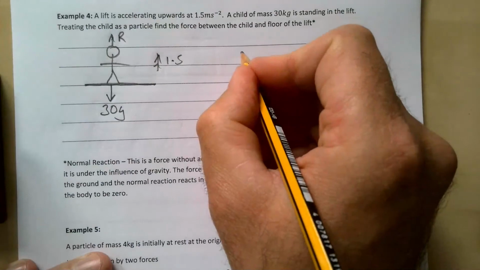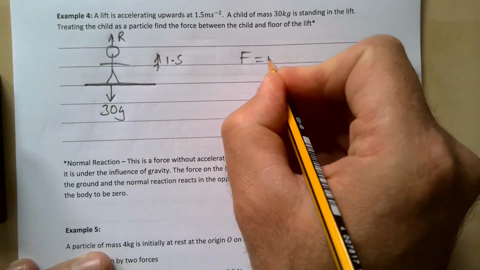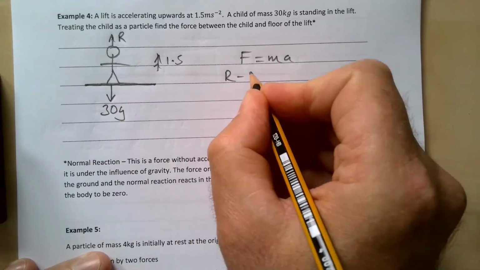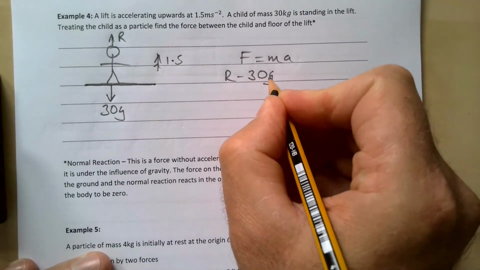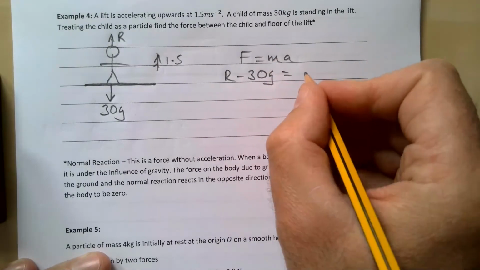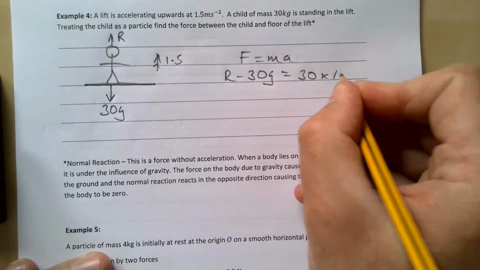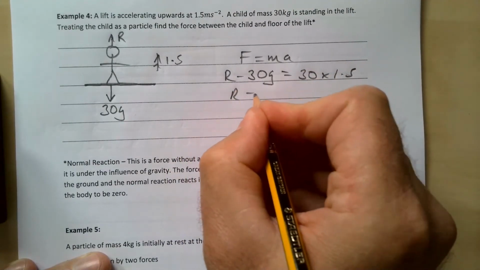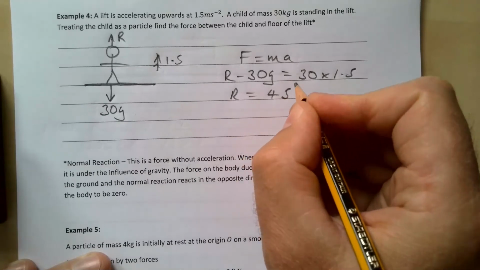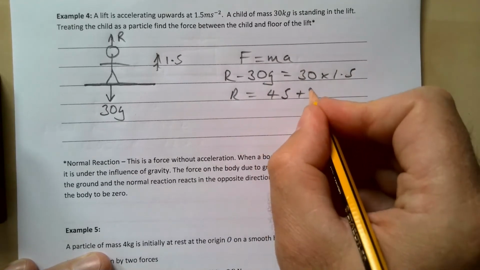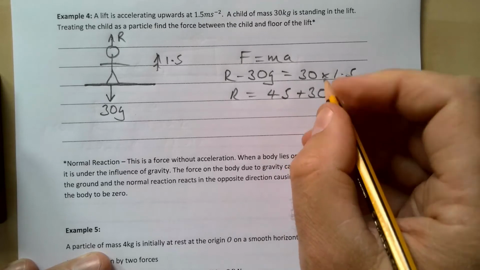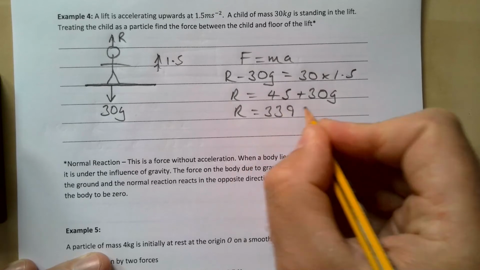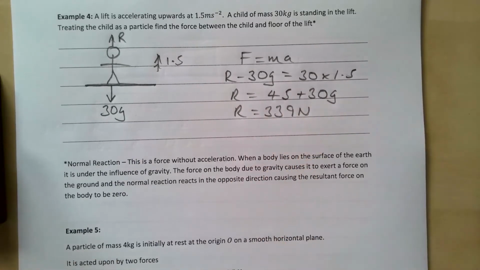So we're going to use F equals ma. Again, this is a much tougher one, harder to get your head around, but hopefully you can see what's going on. The acceleration is up, so it's going to be R take away 30g. I should have done the right hand side first, shouldn't I? 30 times 1.5. 30 times 1.5 is 45, then plus the 30g, and then the R is 339 newtons.